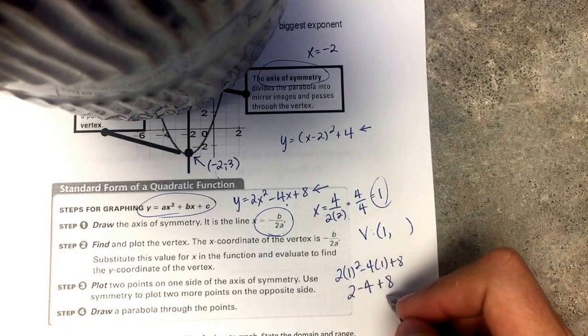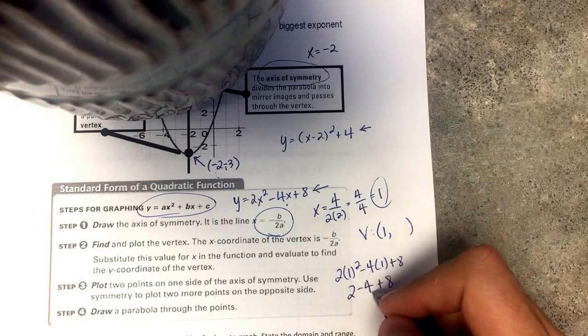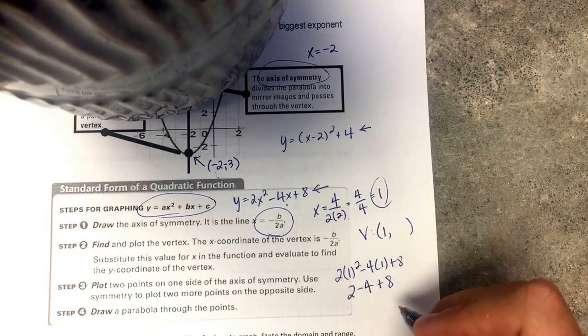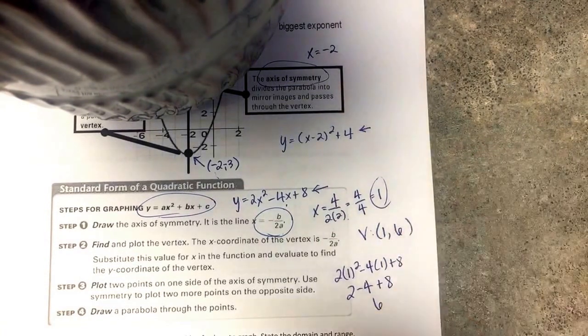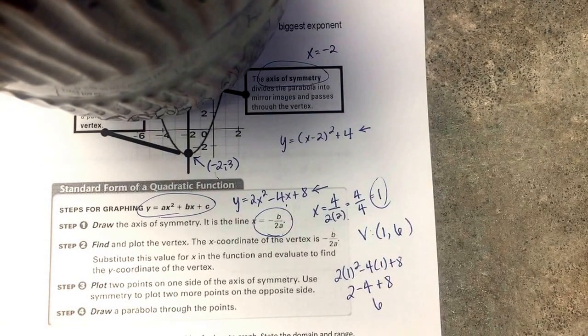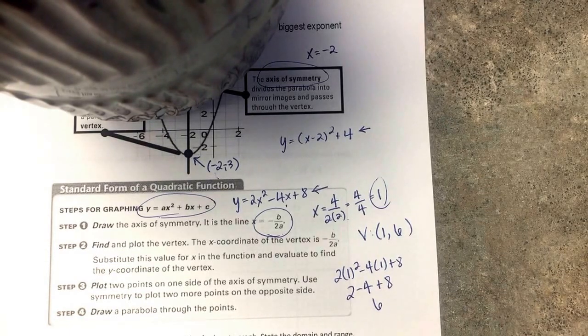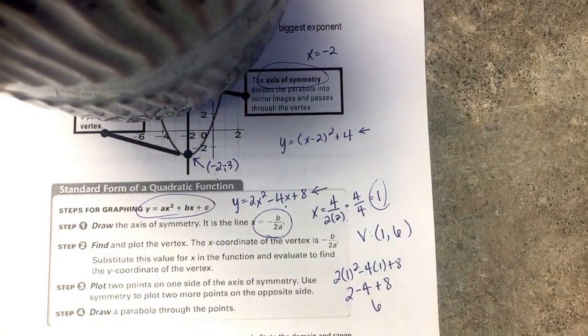If we simplify that, we have a 2 minus 4 and a plus 8. So that's going to give me a total of 6. That would be the y-coordinate of your vertex. So that means on this parabola, either the very bottom point or the very top point would be at (1, 6).